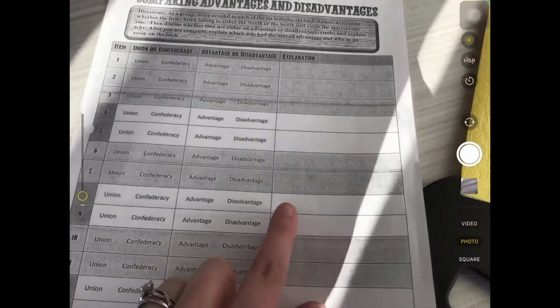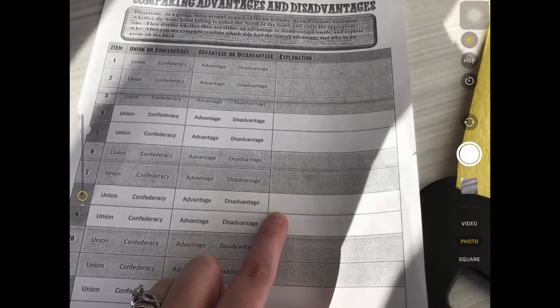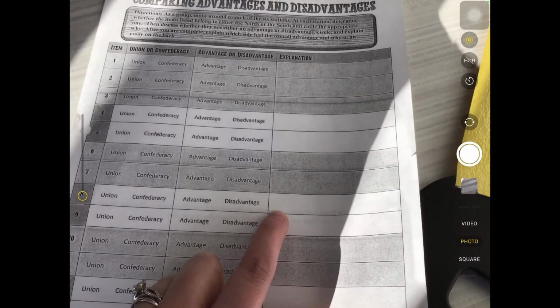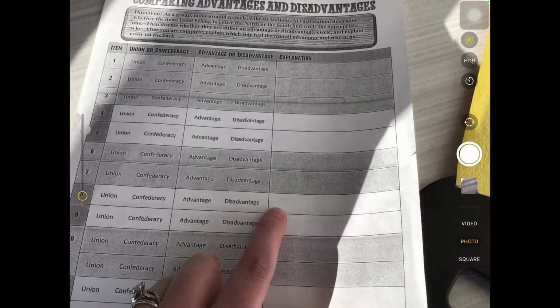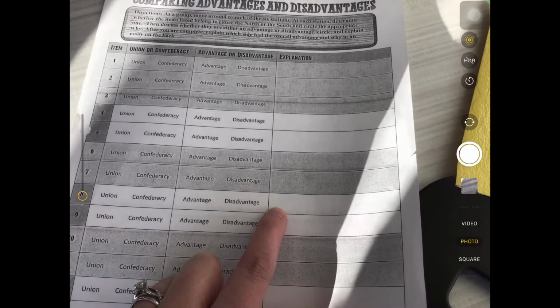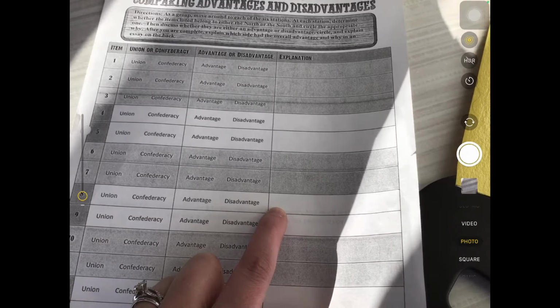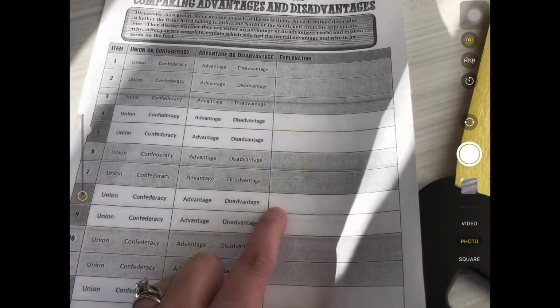And then finally, over in this column right here, I'm going to briefly explain. I don't need complete sentences. I don't need a full paragraph. Get your point across. Why is this an advantage or a disadvantage? Explain your choice. Explain your decision based on what you've read.